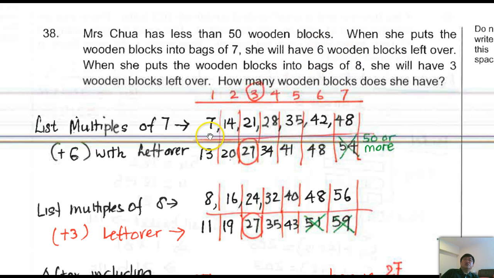It means my total should be 7 plus 6, a total of 13. Then if I have 2 bags, I would have 14 wooden blocks, and when I plus 6, it is 20. You just need to do plus 6, plus 6, plus 6 all the way.